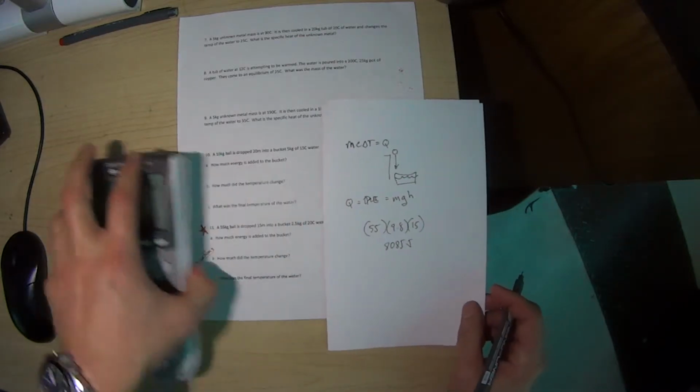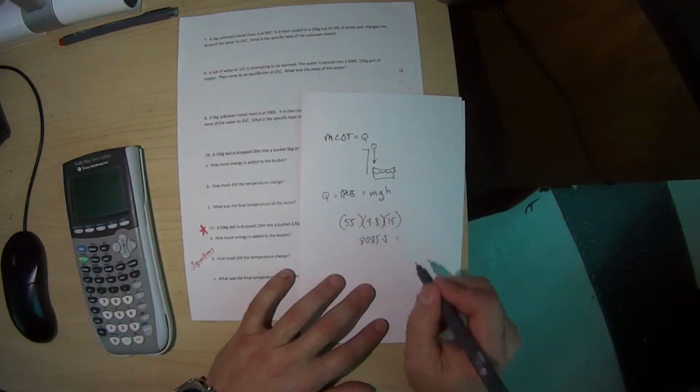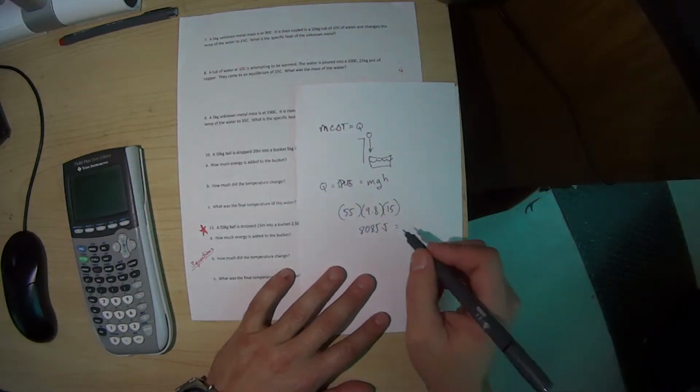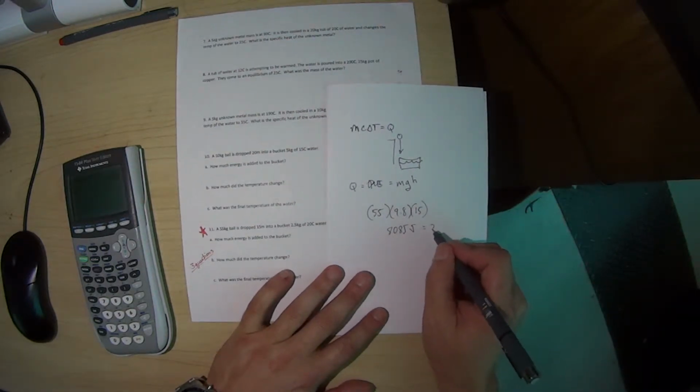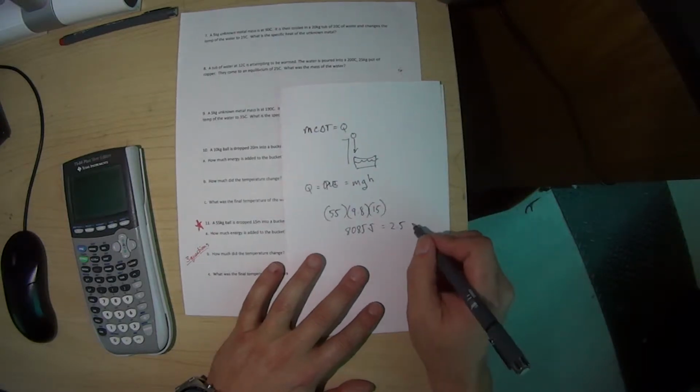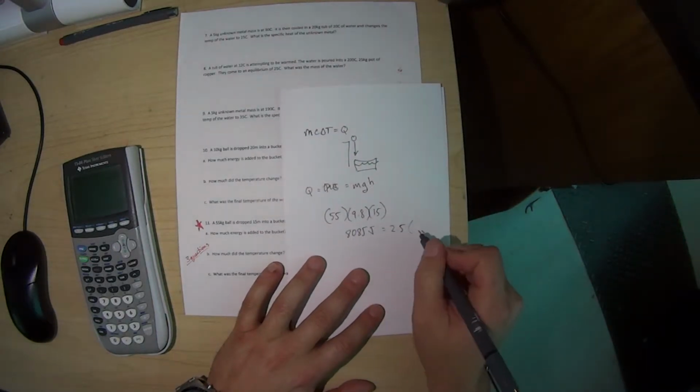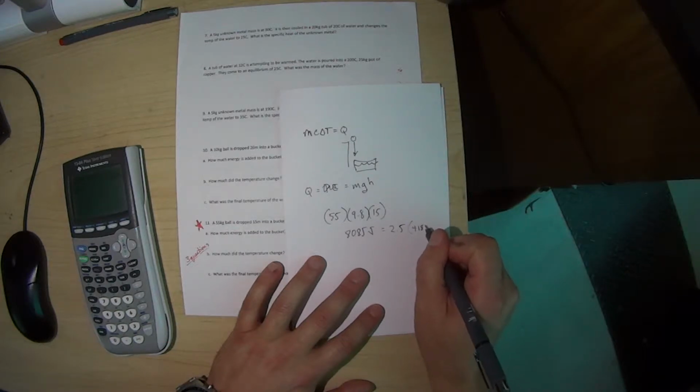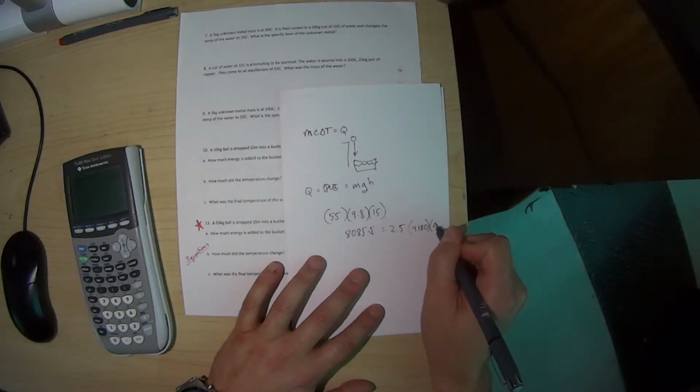That energy is going to be added to the water, which has a mass of 2.5 kg. Because I know it's water, I know its specific heat C is 4180, and that will give me the change in temperature.